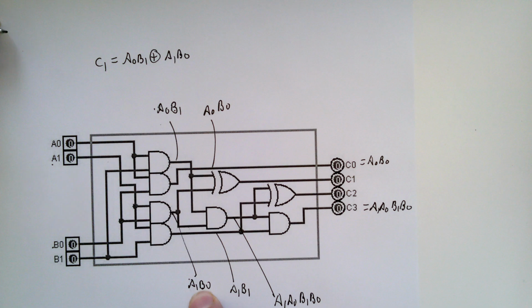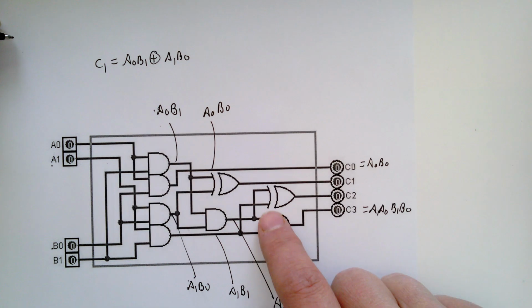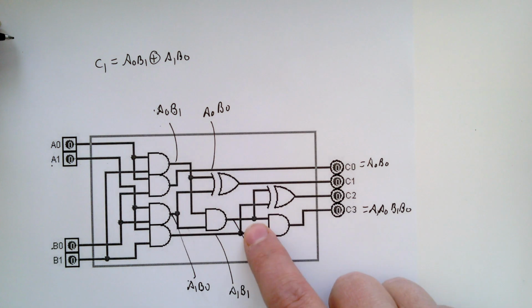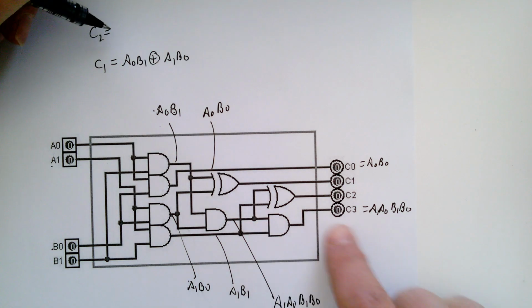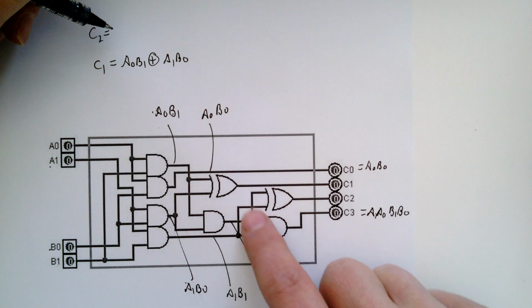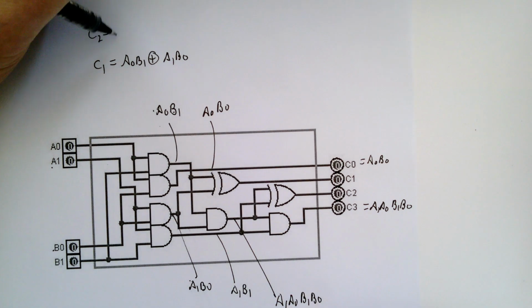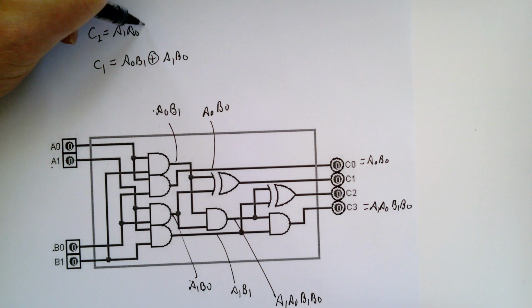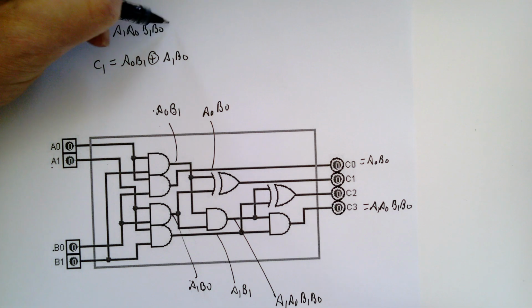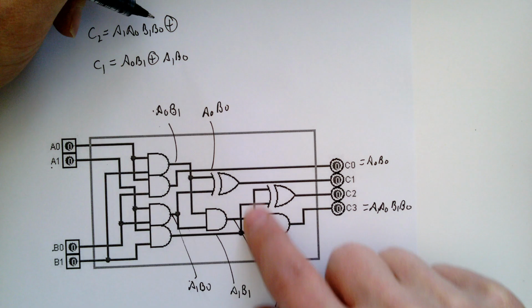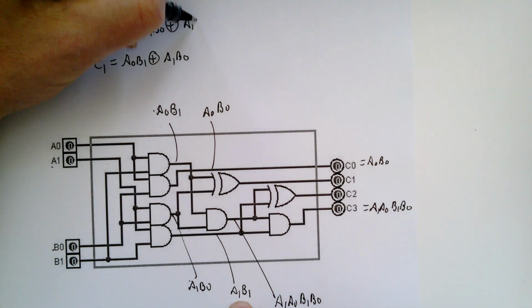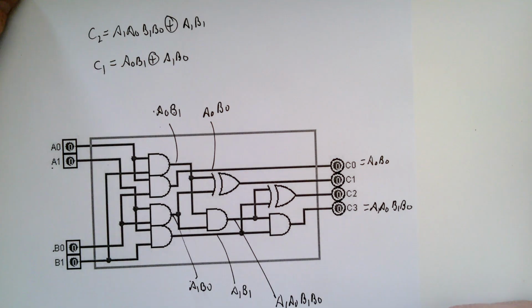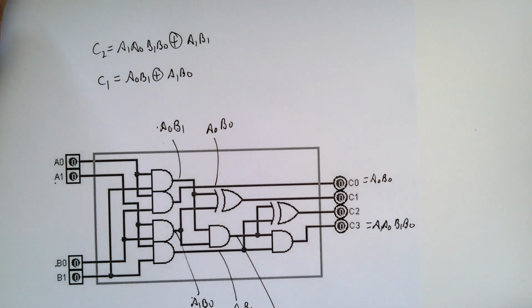And then C2, it looks like it's going to be A1, A0, B1, B0, exclusive OR with A1, B1. What do you think of that? Does that look all right to you?